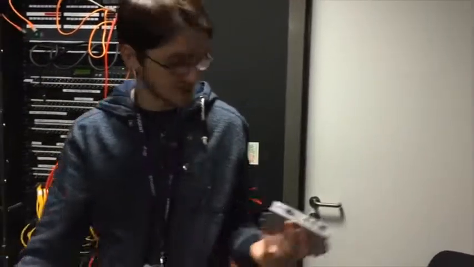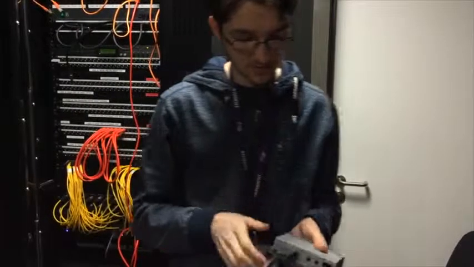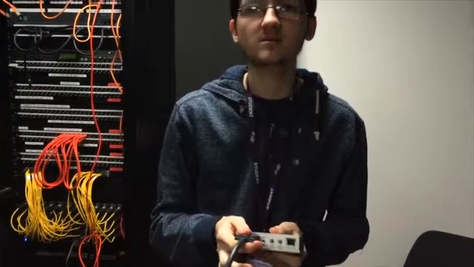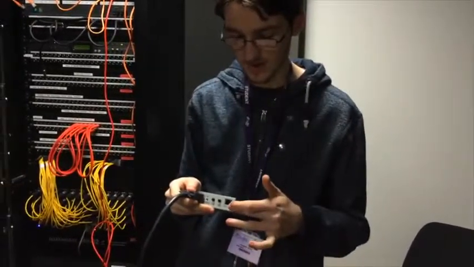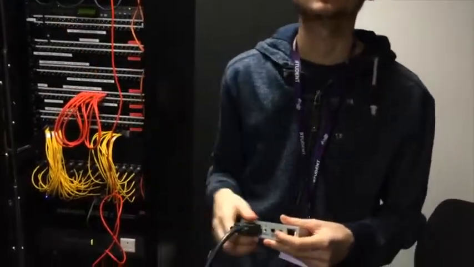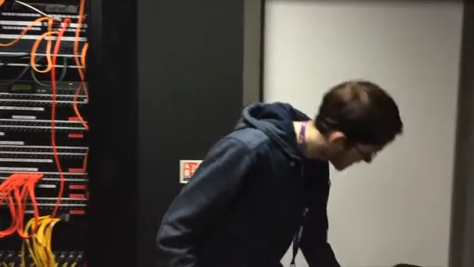It's basically the same principle as that. The VGA just goes in like that, and then that goes down to the projector, and that Cat5 goes into the patch. By doing that, you've run video through Cat5 from the Mac to the projector.